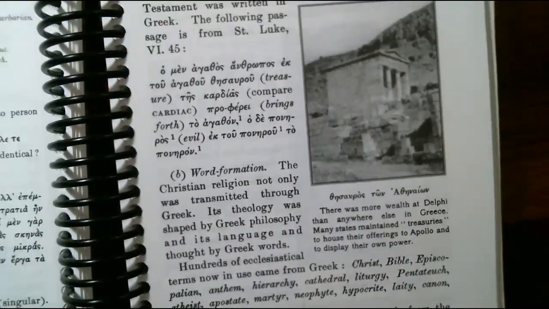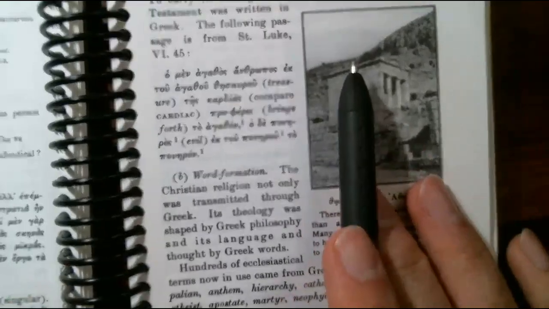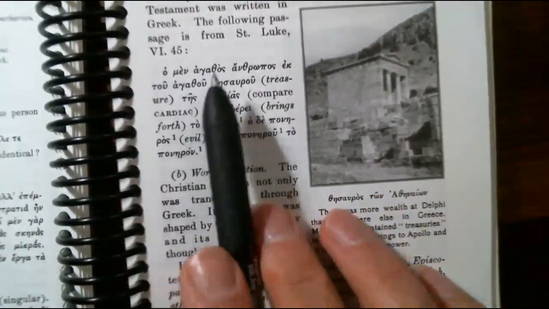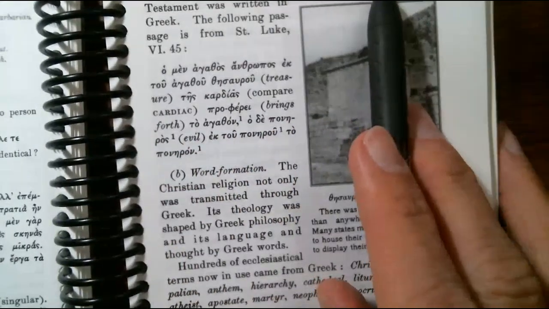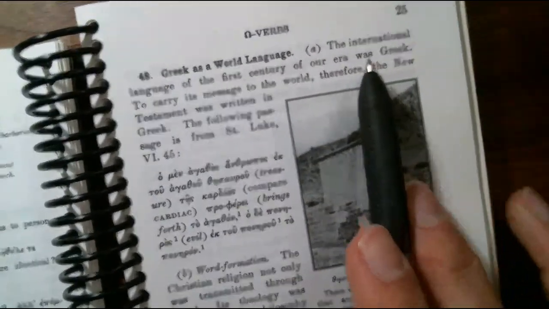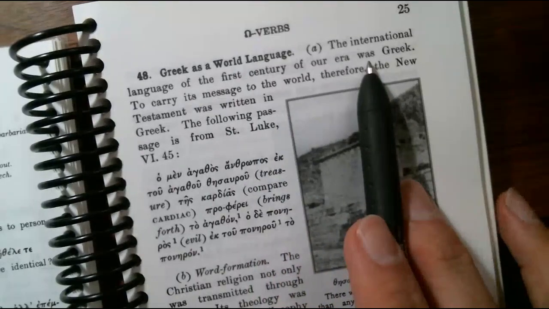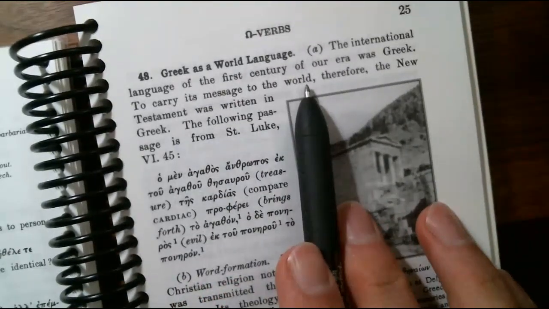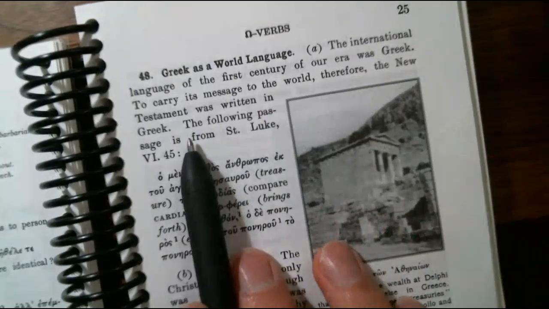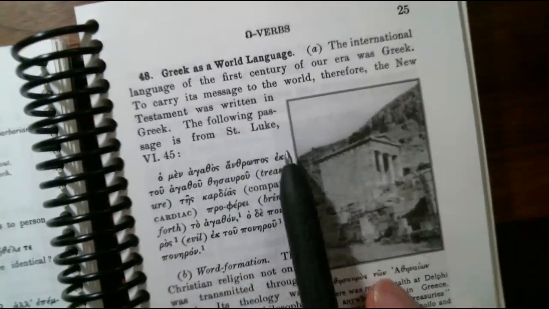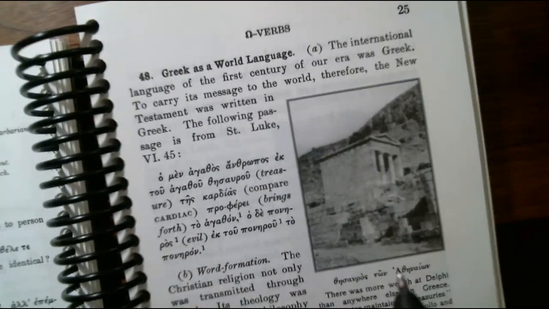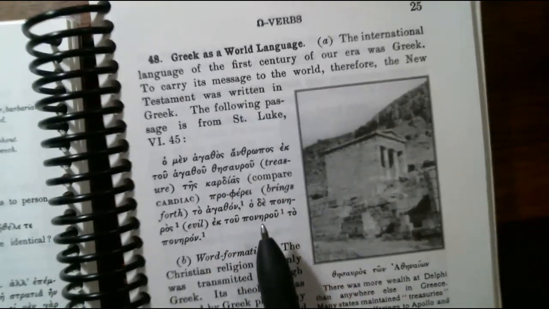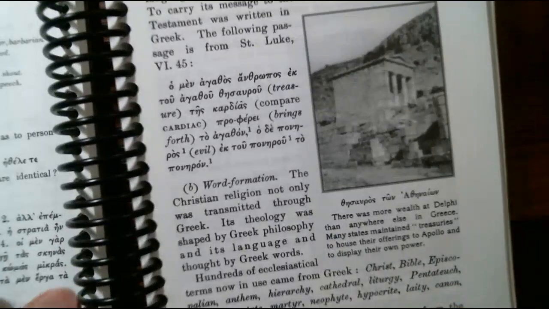And this over here, let's take a look here. Oh, this is from Luke. The international language of the first century of our era was Greek. To carry its message to the world, therefore, the New Testament was written in Greek. The following passage is from St. Luke. Read through that if you can. That's interesting. All right.